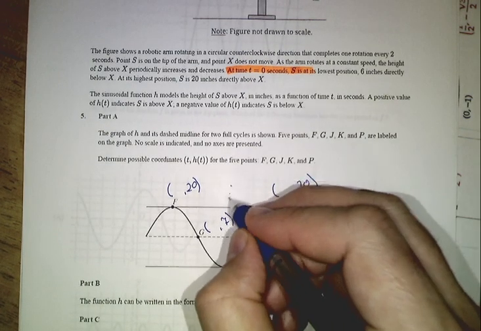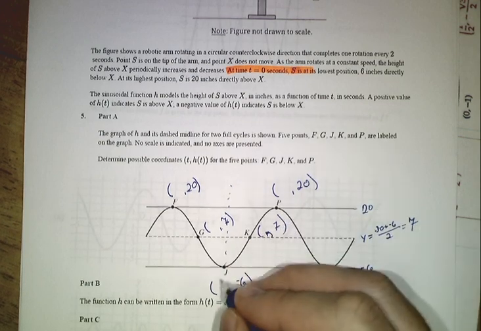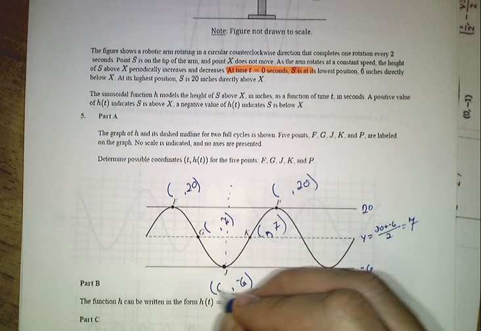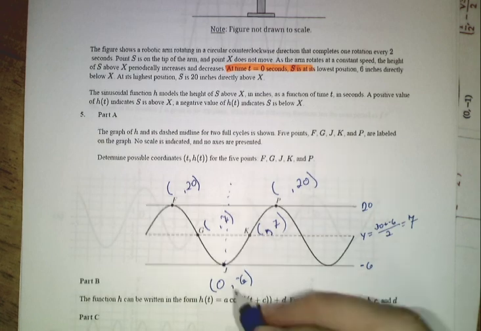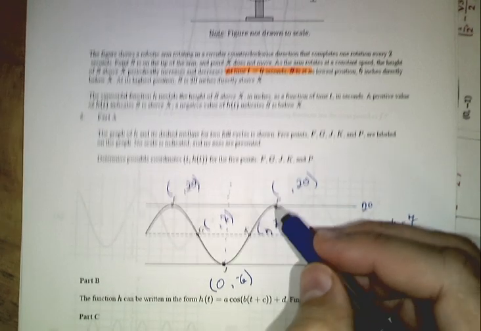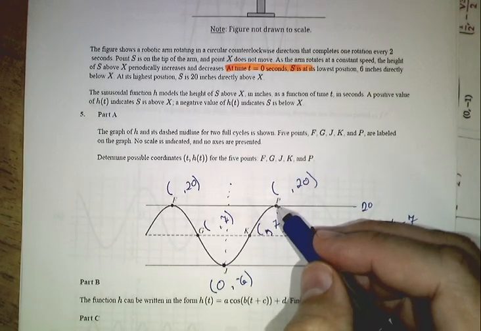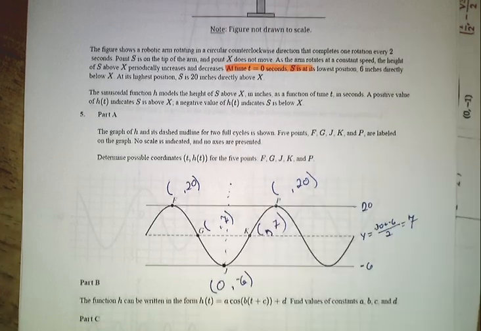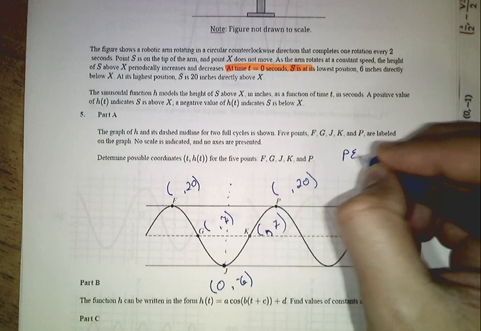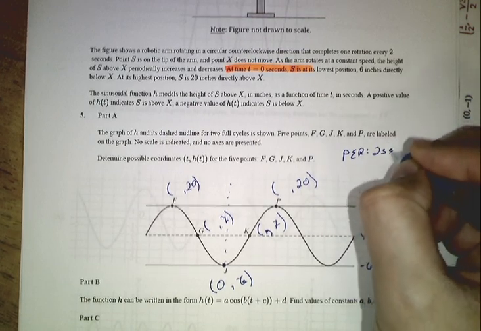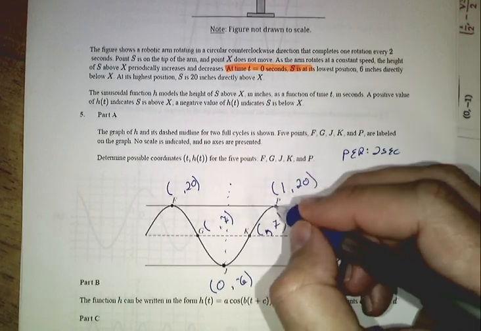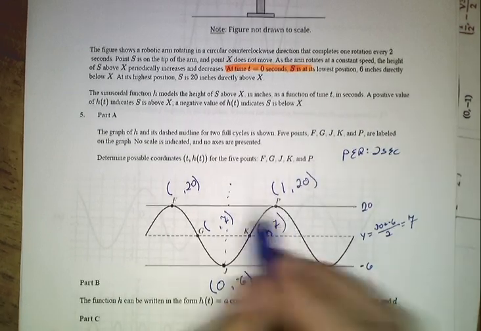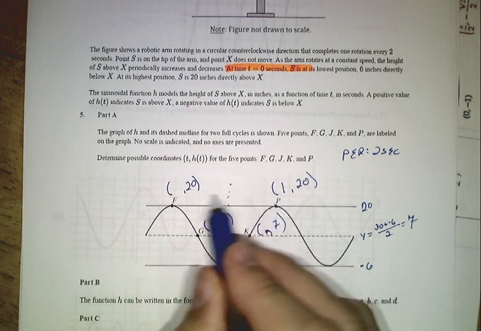So if we mark this, we can say J right here. This is a low point. We could say that this is 0. Now, if this is 0, this is half a rotation. And the period is, what's our period? 2 seconds, right? So half a rotation should be 1 second, and a full rotation should be 2 seconds.